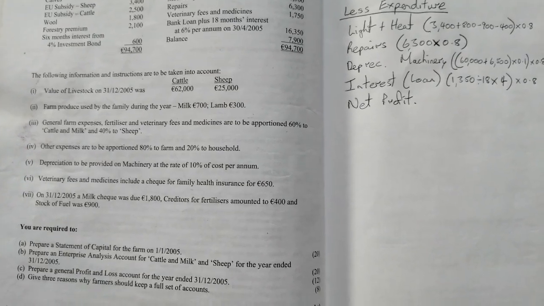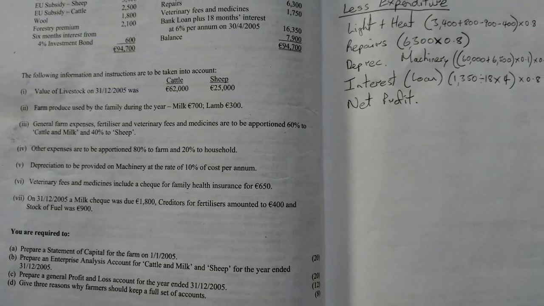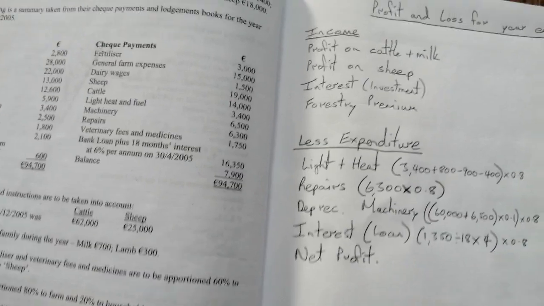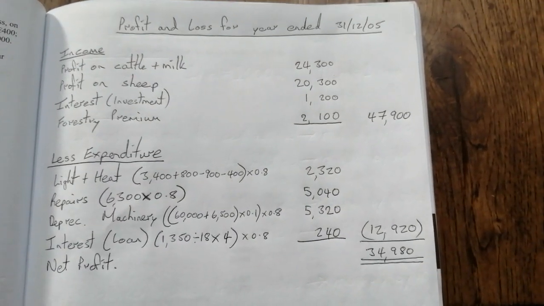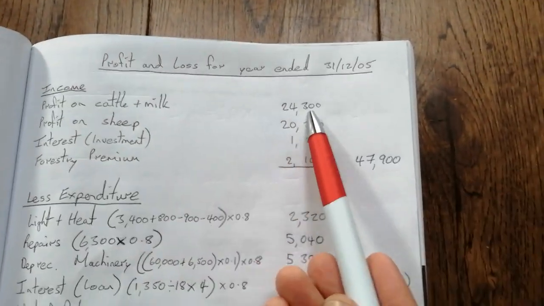We're going to leave out any information that we included in the enterprise analysis account for cattle and milk and for sheep beforehand, and include everything else. So for a start, I have already done the solution out here, and I'm just going to go through each of the parts of it very quickly. So the first thing is the profit on cattle and milk.